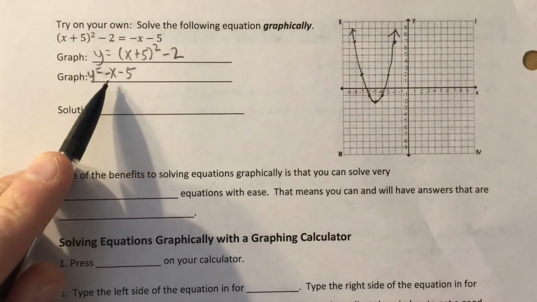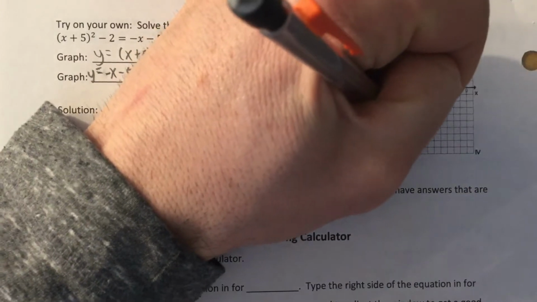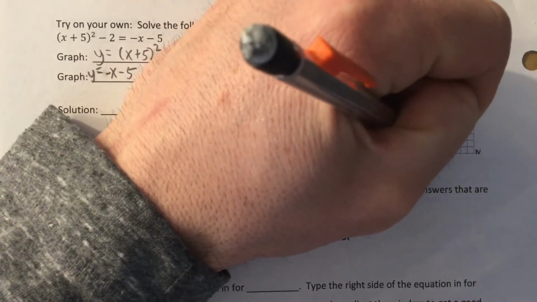All right, then I'll be graphing negative x minus 5. Let's start at negative 5 and go down 1 over 1. Down 1, right 1. And I'd also have to go up 1 and left 1 here.